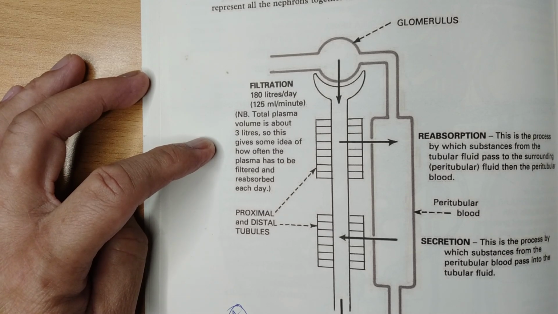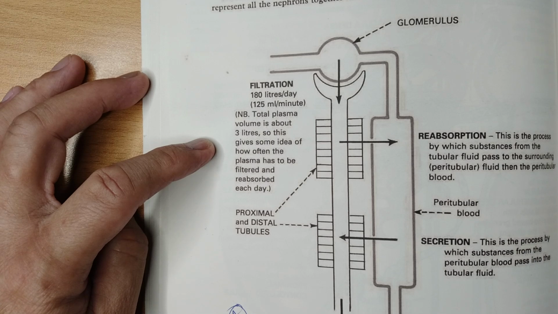So, there are three components of the glomerular filtration barrier. Number one is the endothelium of the glomerular capillaries, number two a basement membrane, and number three the epithelial cells of the visceral layer of the Bowman's capsule, which are known as podocytes, and they have octopus-like foot processes embedded in the basement membrane. So, this is the brief introduction about the glomerulus.